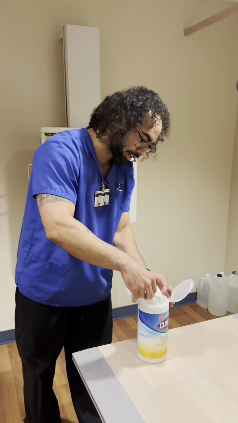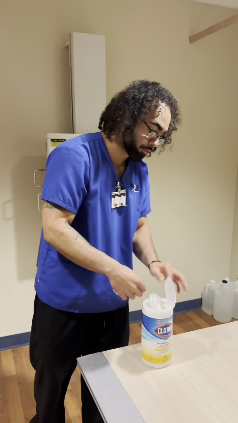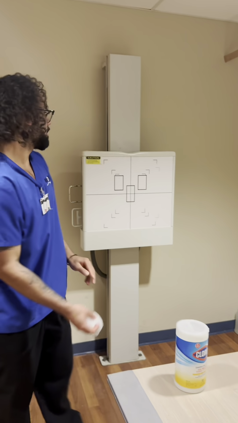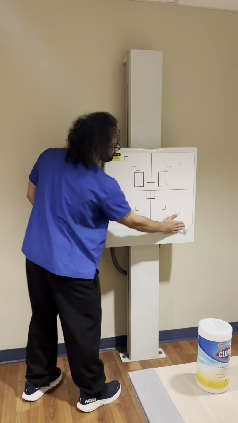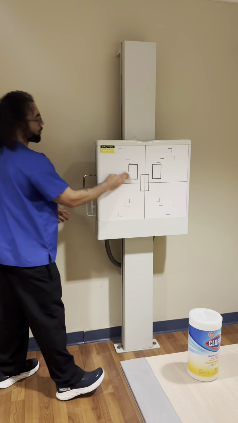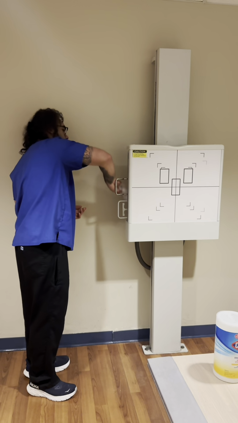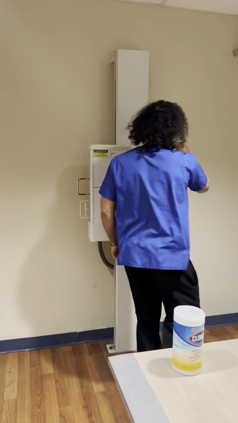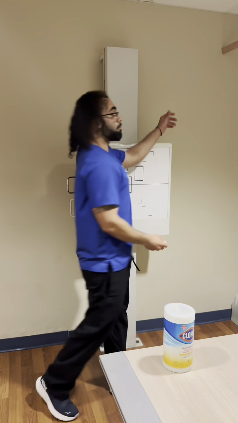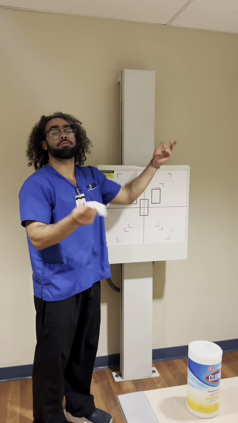And of course, if you are x-raying a suspected TB patient, you're going to want to wipe down anything that they touched, including the board here. And then don't forget the back sides as well. And then if you have a bar to reach up for your lateral chest, make sure you wipe that off too.